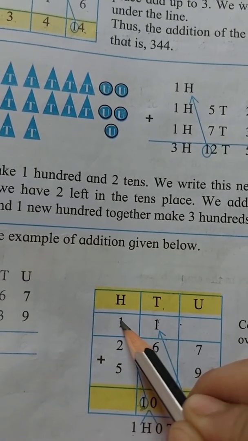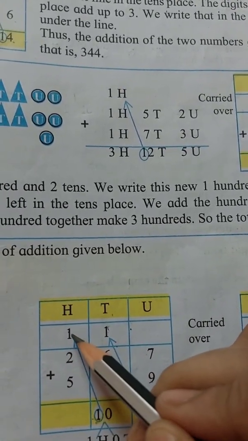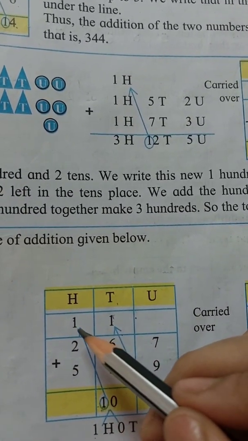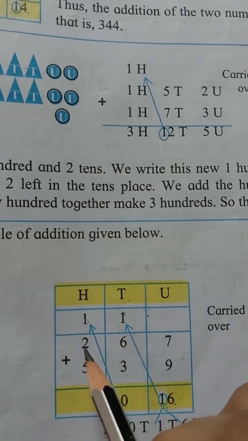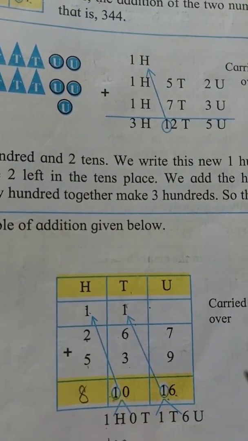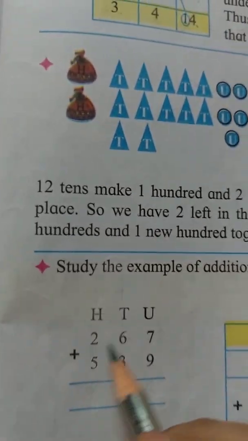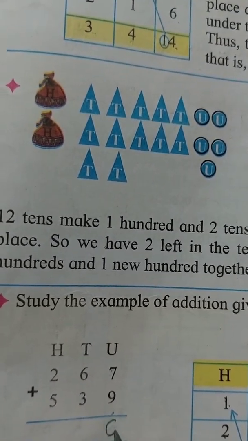So when you carry over in hundreds place, you will add these numbers now in hundreds place along with the 100 carried over here. So 1 plus 2 is 3 and 3 plus 5 is 8. So this we can write here as 7 plus 9, 16. So write 6.